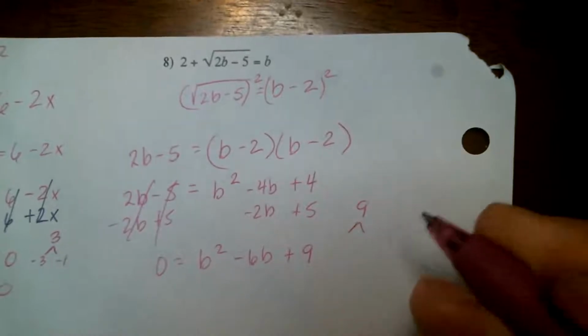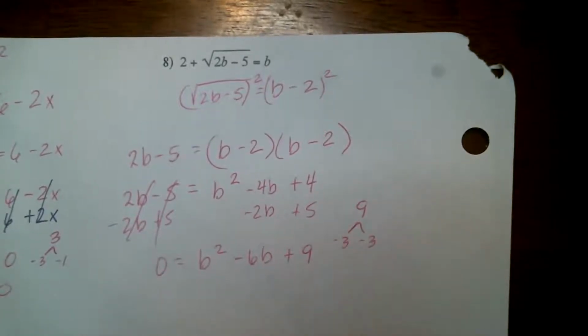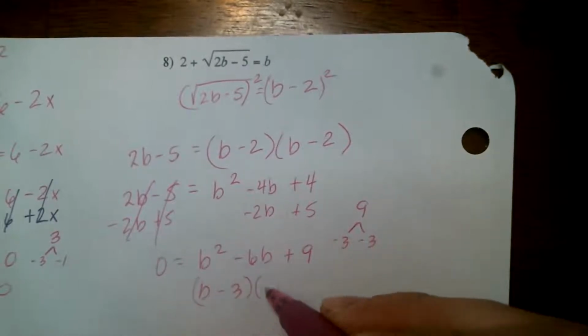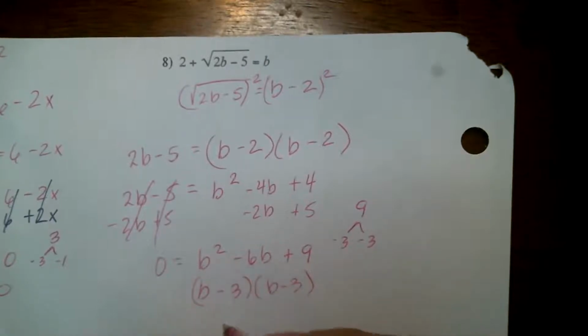Multiplies to 9, adds to -6. Should be -3 and -3. So (b minus 3)(b minus 3). It's a perfect square trinomial. So just b equals 3. And that would work.